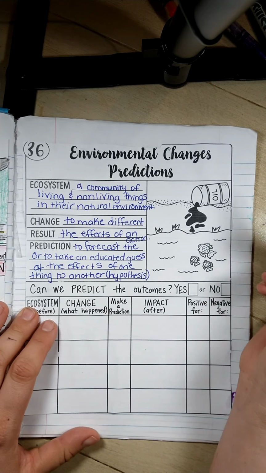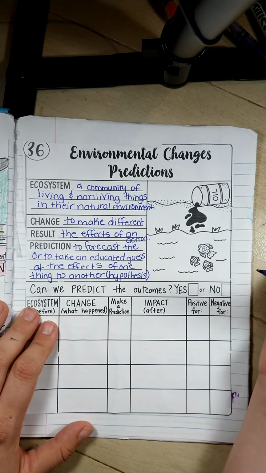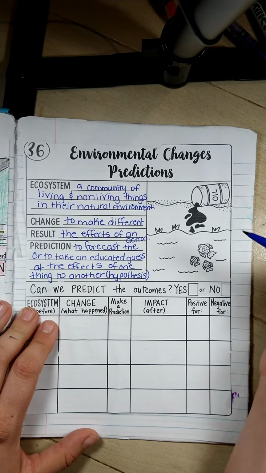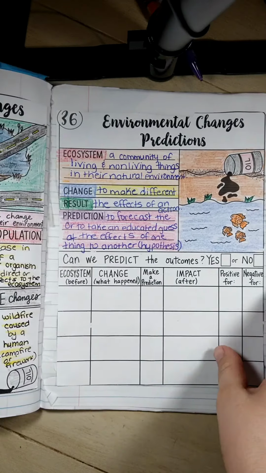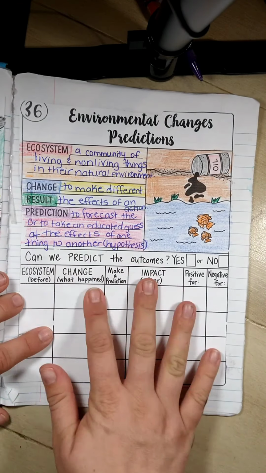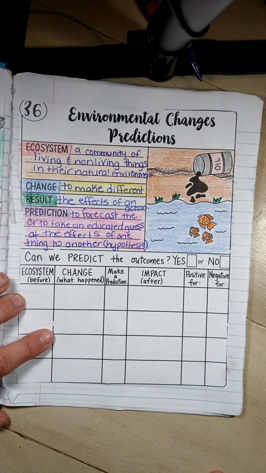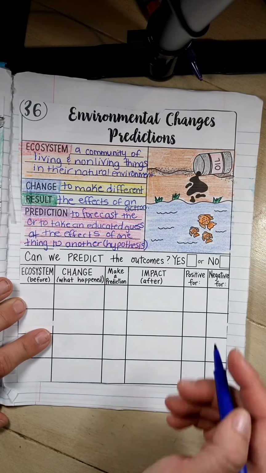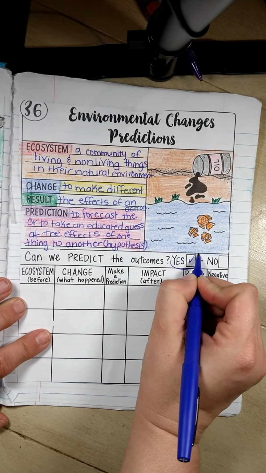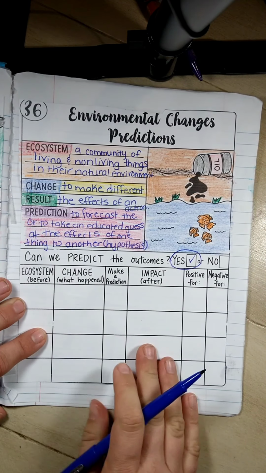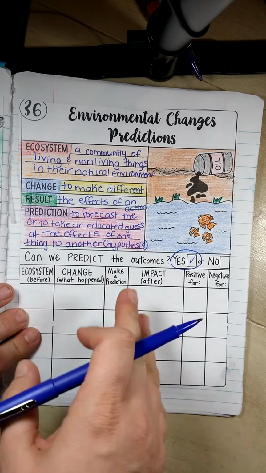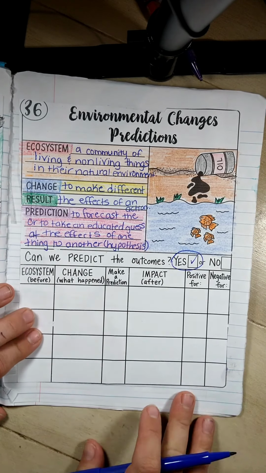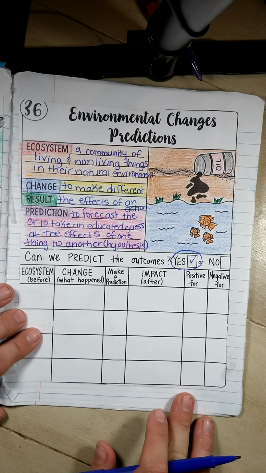All right, so I suggest you pause this right here, finish taking the notes, and then color this section. I will do the same, and I will be back momentarily. All right, there it is. So now we're going to focus down here. Can we predict outcomes? Yes, we can. We can make a prediction based on what we know, on what has happened in the past and what types of animals live in there. We can make a prediction of what would happen.